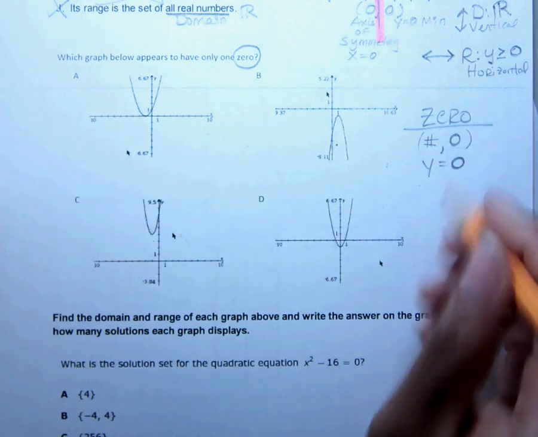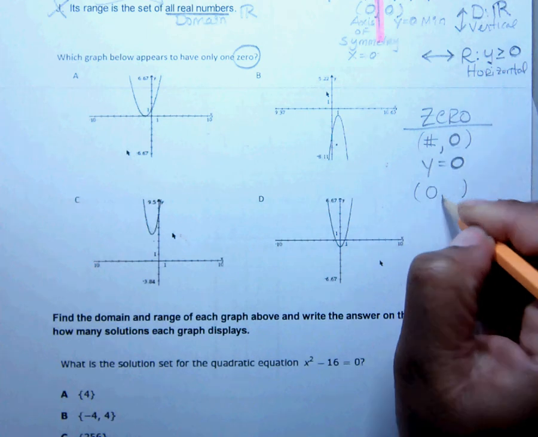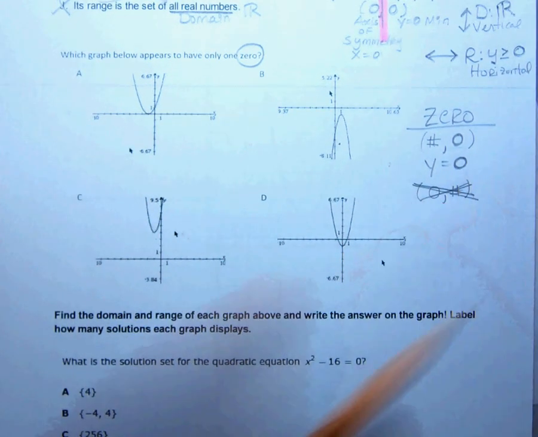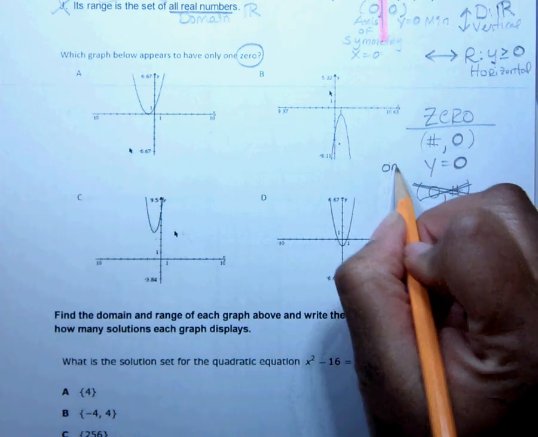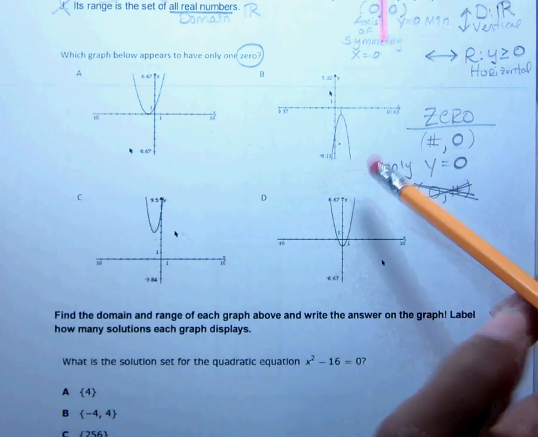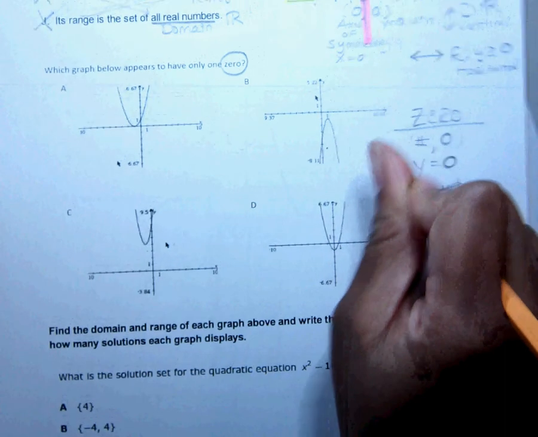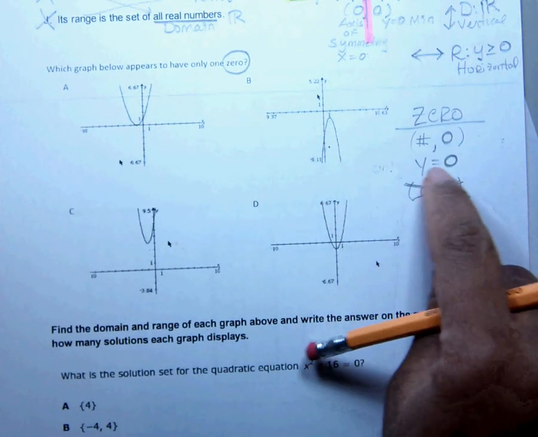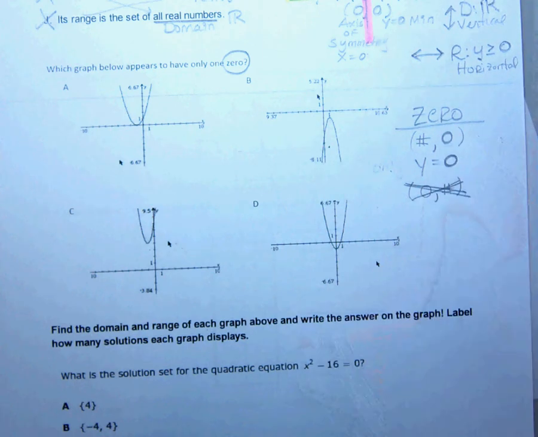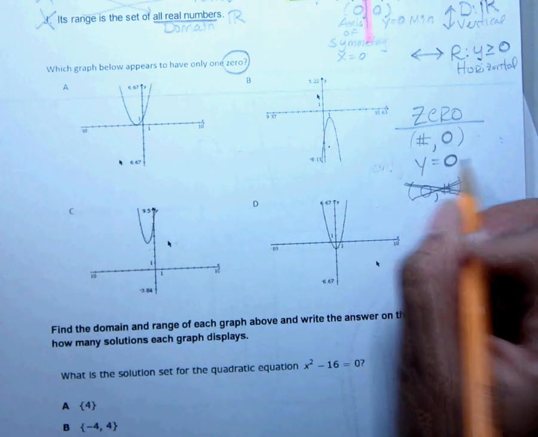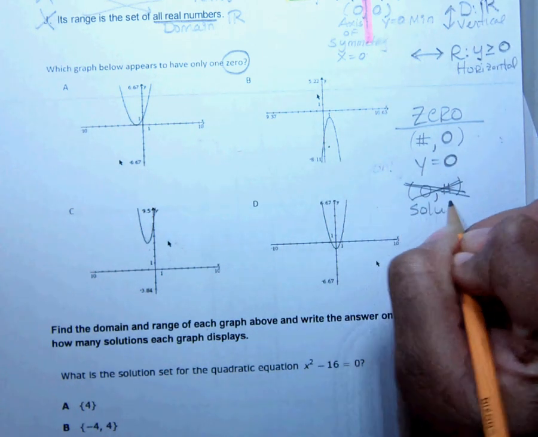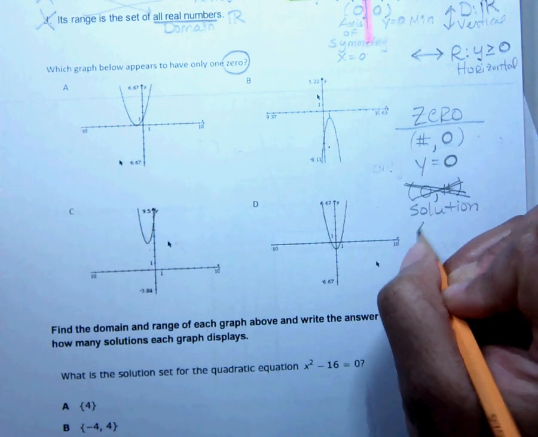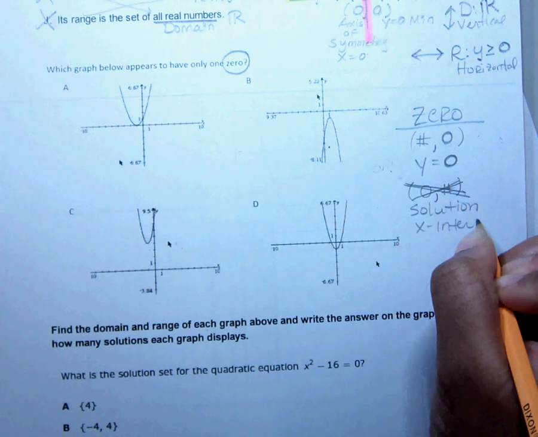Now, it does not include changing it. That is incorrect. I don't want to say only the y, because sometimes it goes through 0, 0. So let's just say whenever the y equals 0, you have a 0. Whenever the y equals 0, you also have a solution. Whenever the y is 0, you also have an x-intercept.